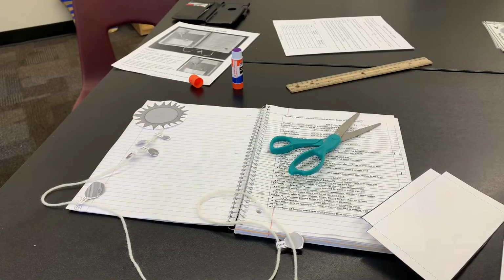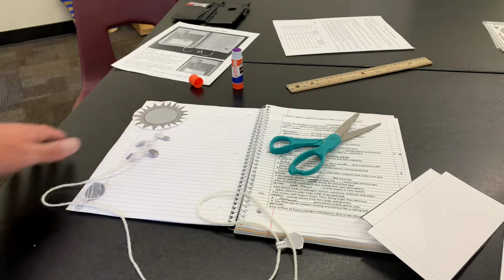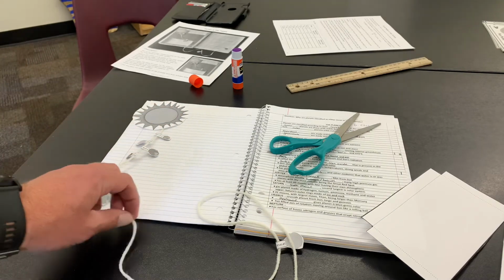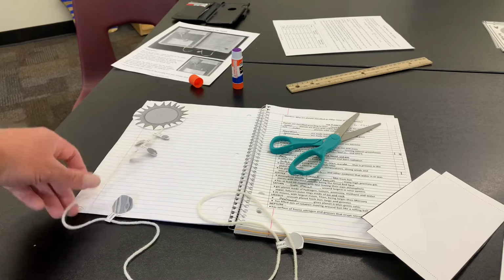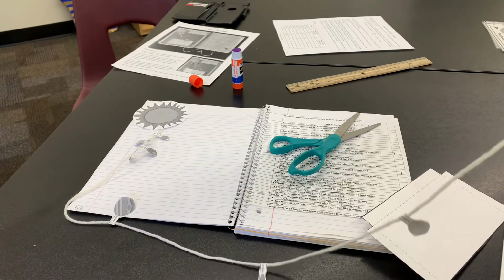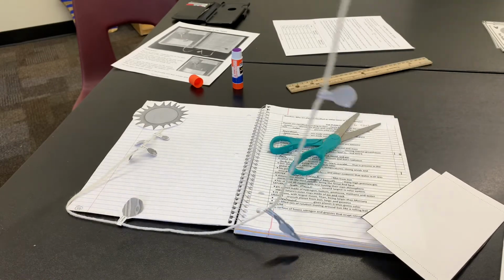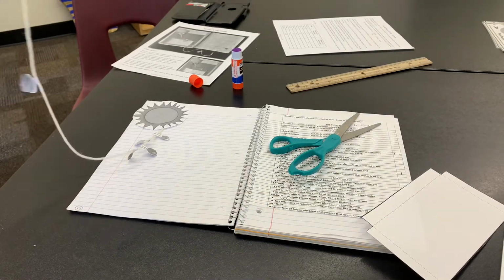Nicely done. Once you finish your model, we're going to glue the sun to the left corner, top corner of the opposite page, and you're going to see that you're going to have your planets here. Your inner planets are going to be closest to the sun, and then your outer planets on the other side of that asteroid belt are going to be much farther away from the sun. So go ahead and glue that down.